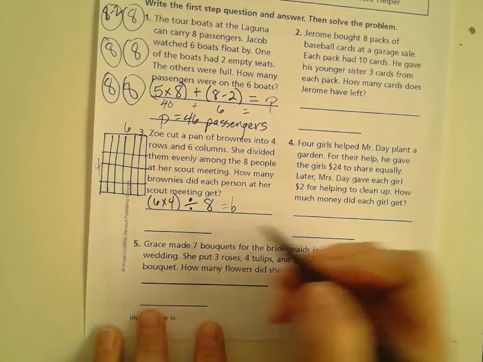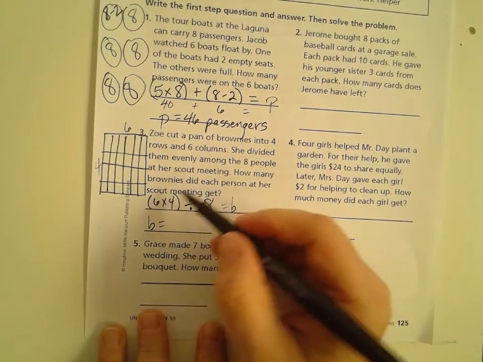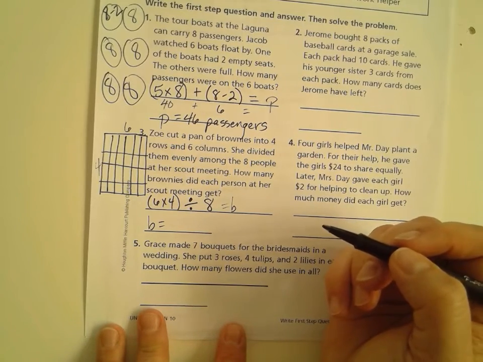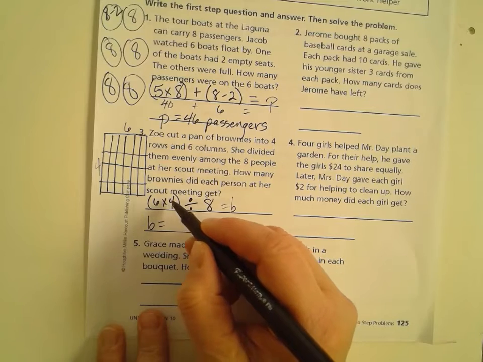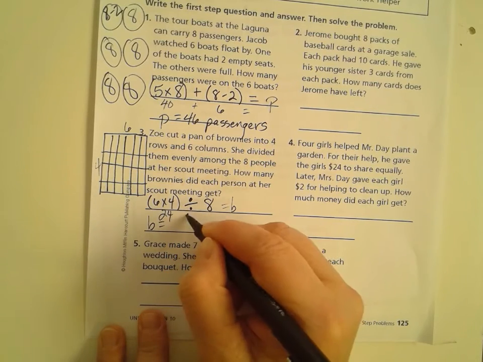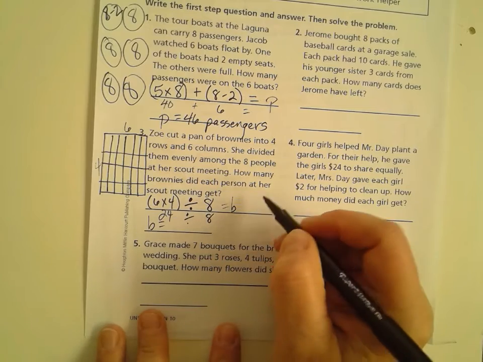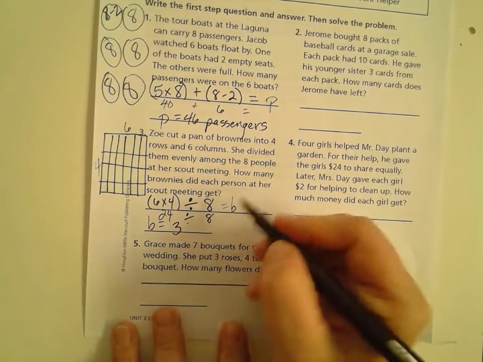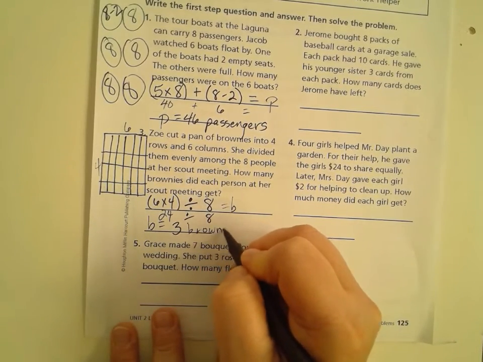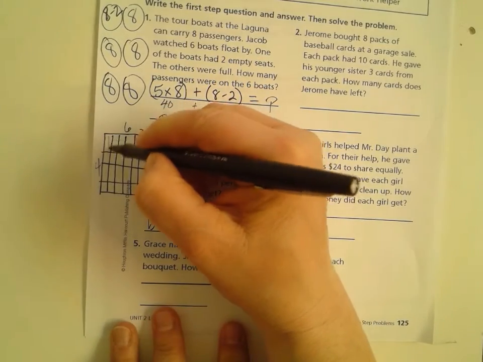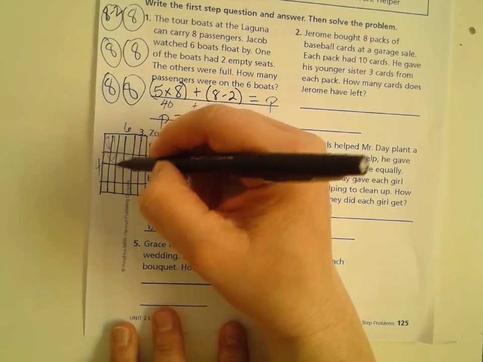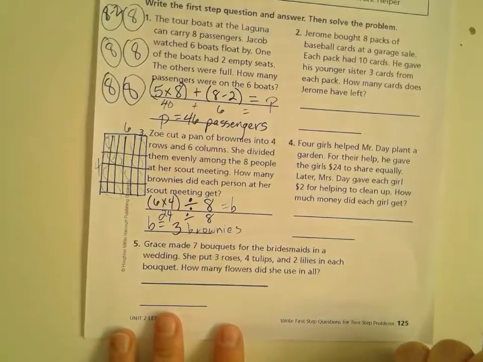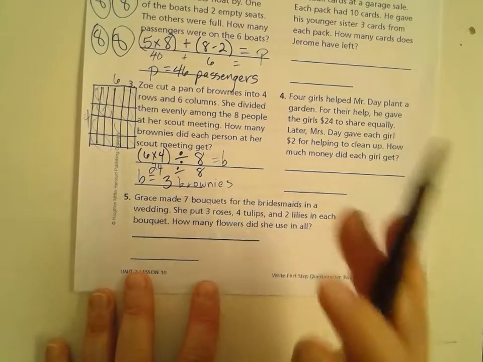So I'm going to go with B, and B equals. All right, so 6 times 4, I'm going to figure that out. Or 4 times 6, 6 groups of 4, 4 groups of 6. So I'm going to think about that, and I'm going to make it 24. Divided by 8, and 24 divided by 8 is 3. So now I'm going to look back and see if that really makes sense. 3 brownies. I'm going to go back and look at my picture and see if that's reasonable. One person has these 3, one person has these 3. So 1, 2, 3, 4, 5, 6, 7, 8. Yep, 8 groups of 3. Nice job.